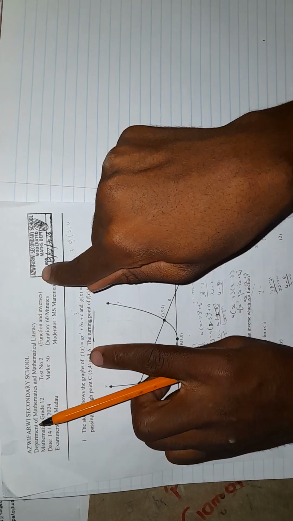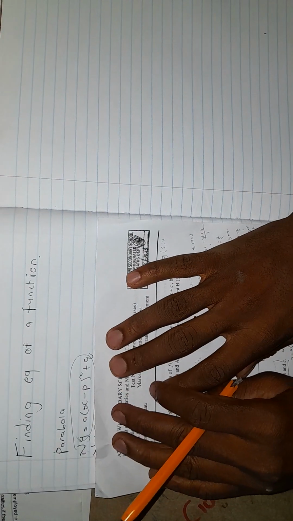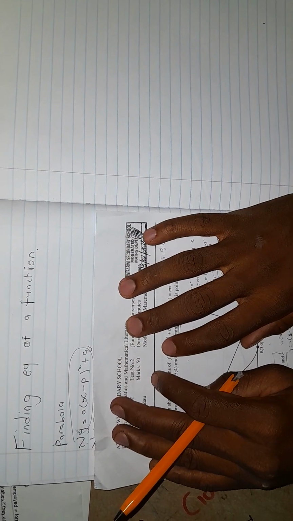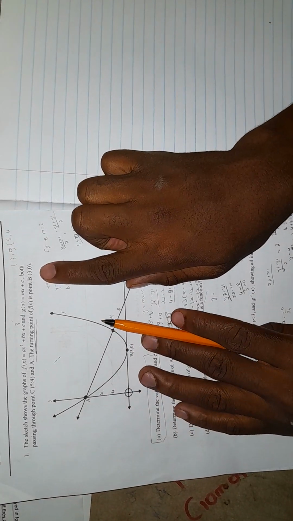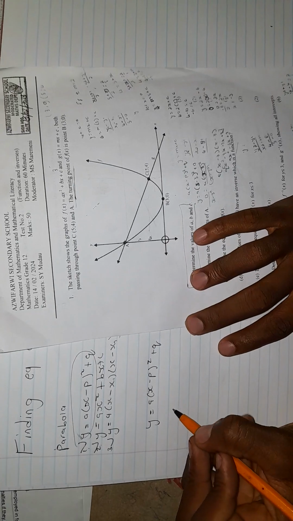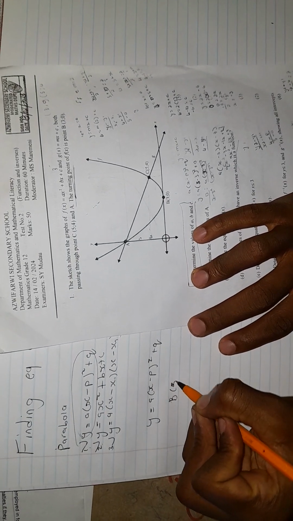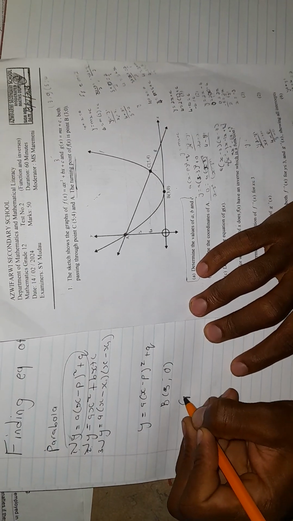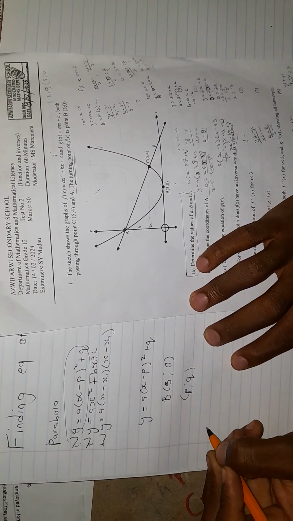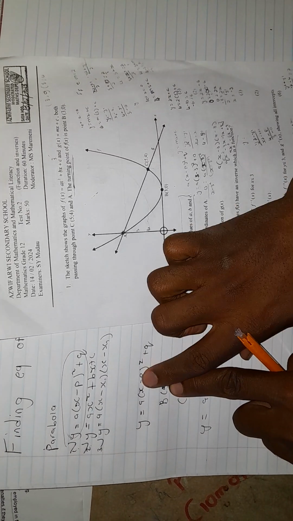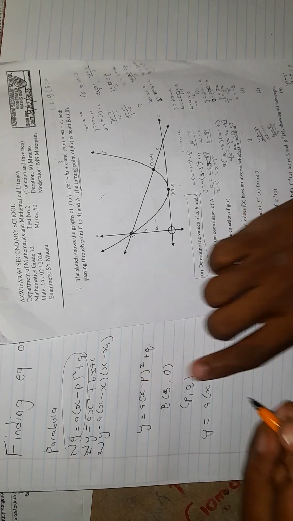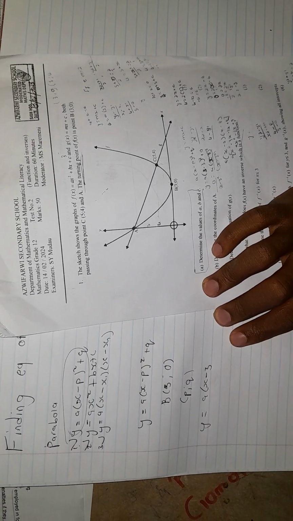Because they've indicated for me that they've provided the turning point. And I know the turning point form of parabola equation. So, they say the turning point is 3 and 0. So I'll write the coordinate of the turning point is 3 and 0. And I know that the turning point is provided by P and Q. Meaning that I will come and say y equals A into x minus 3. Remember, when it is 3 positive, it will be minus.